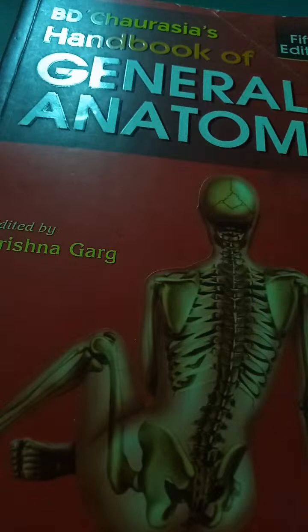Number three, special movements. These occur only at certain joints, for example, pronation and supination at radioulnar joints, protraction and retraction at temporomandibular joints, inversion and eversion at subtalar joints.